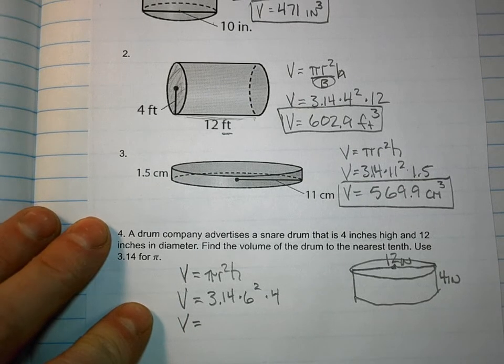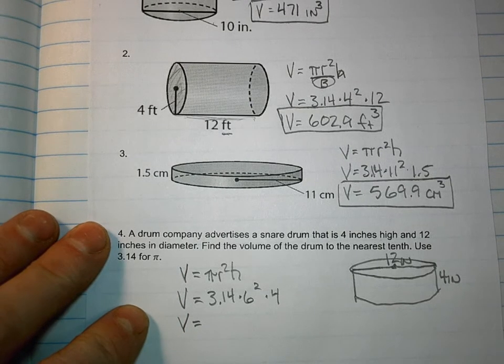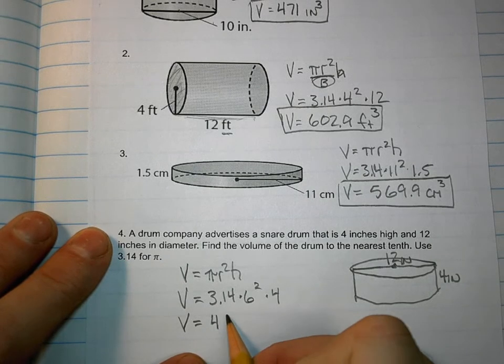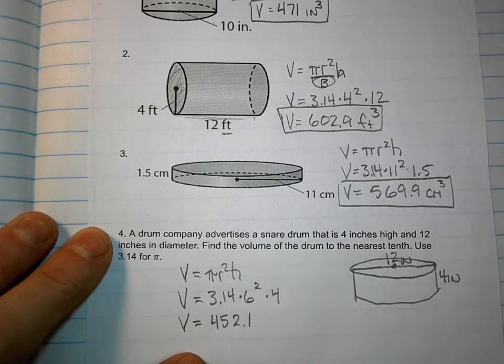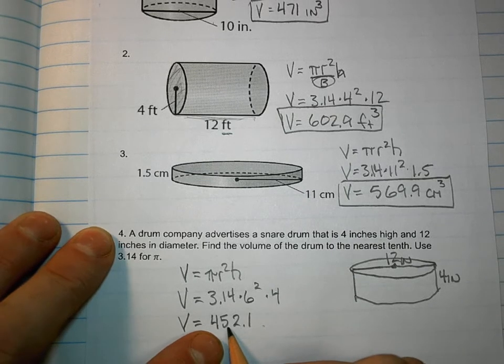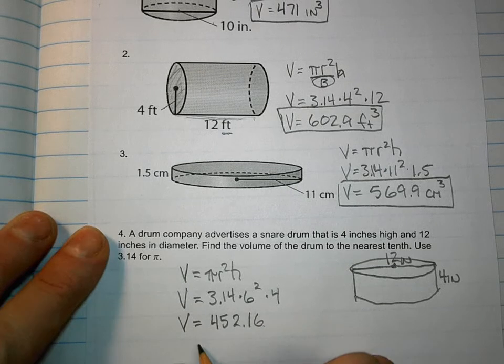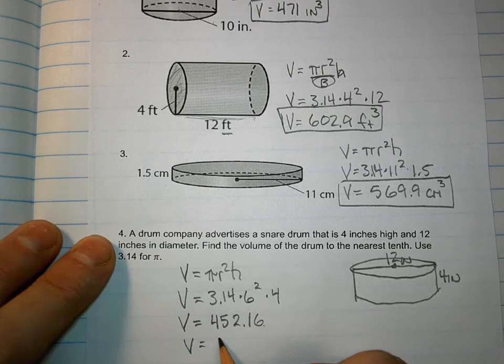I am off the board. Did everyone get that? Trayson, what'd you get? 452.1. If it's 452.16, is that what you said? Yes. Then it would be 452.2. Yep. 452.2 what?